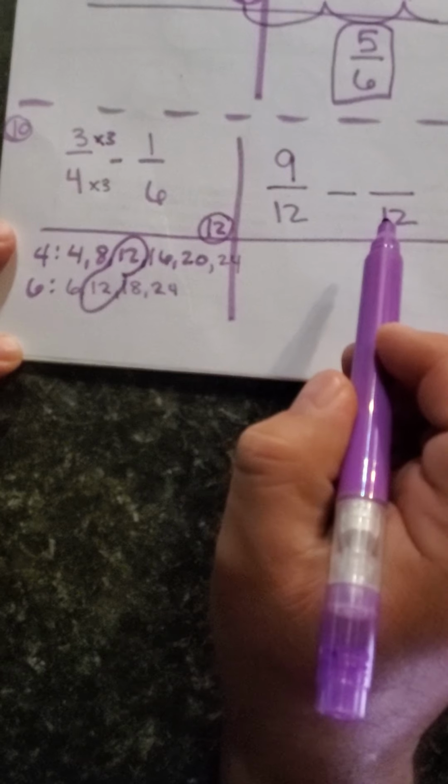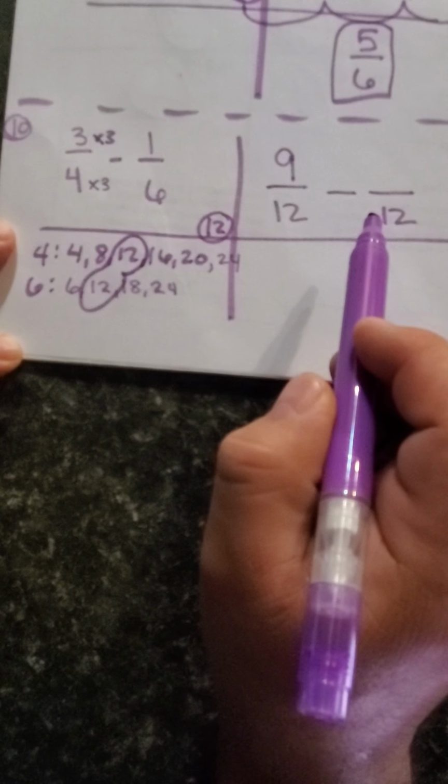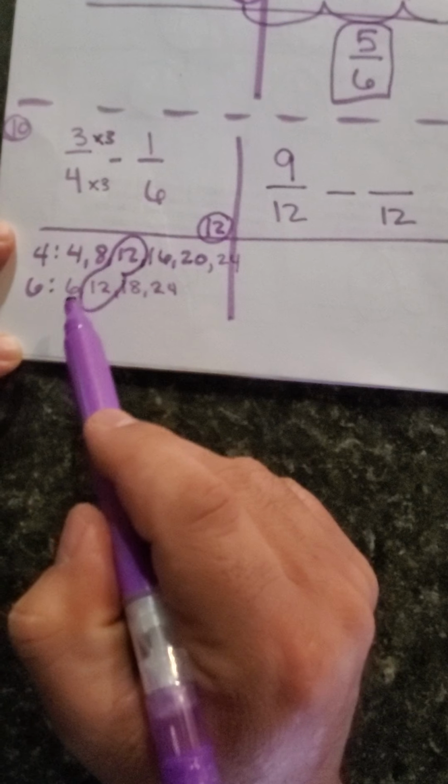Okay? And then how does 6 become this 12? How many times can 6 go into 12? You automatically know that it's 2 times, or you can come back and count down here. 1, 2. So I know how to multiply 6 times 2 to get 12. What you do to the bottom, you do to the top. 1 times 2 is 2.